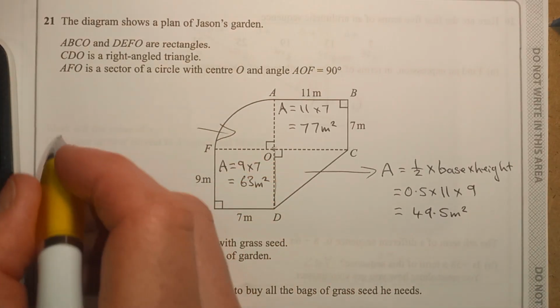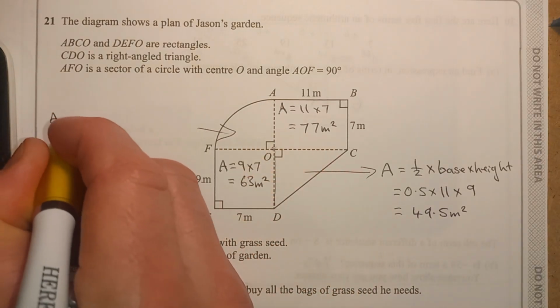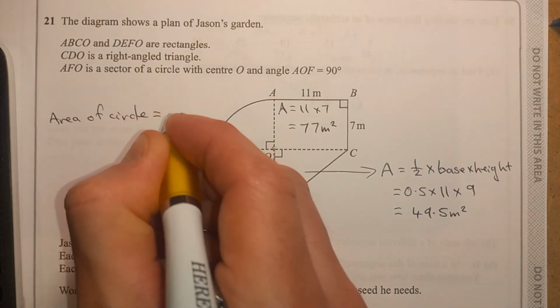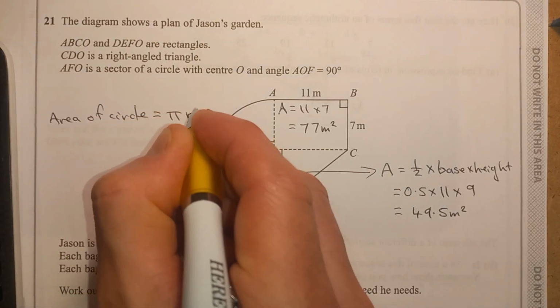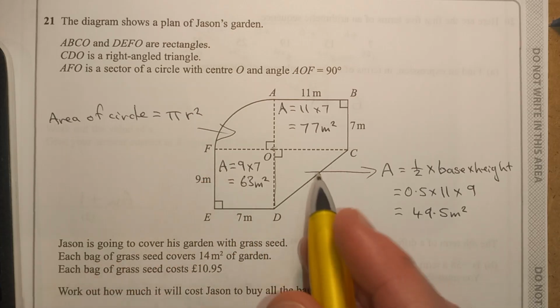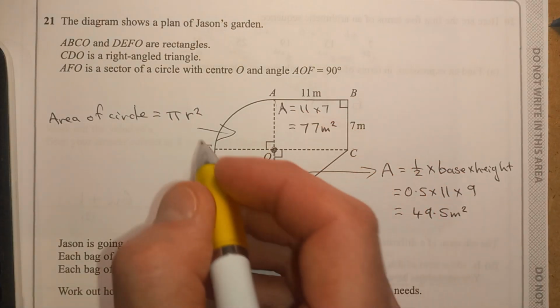Okay, so it says this is a sector of a circle. Well, the area of a circle is pi r squared, where r is the radius, which in this case is 7 metres.